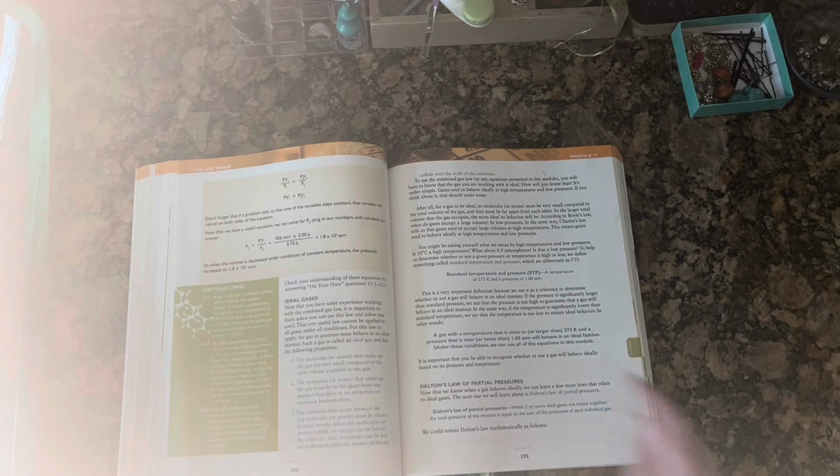And we're going to move on right here to Dalton's law of partial pressure. So when two or more ideal gases are mixed together, the total pressure of the mixture is equal to the sum of the pressures of each individual gas.